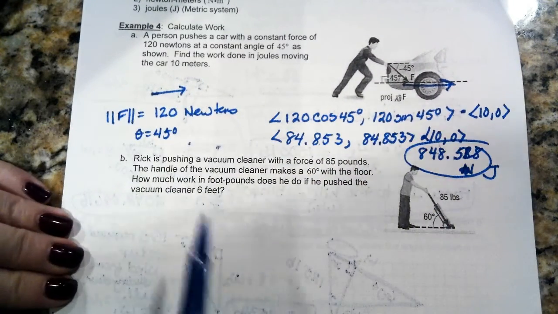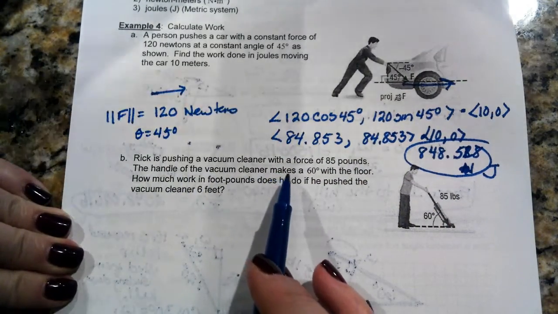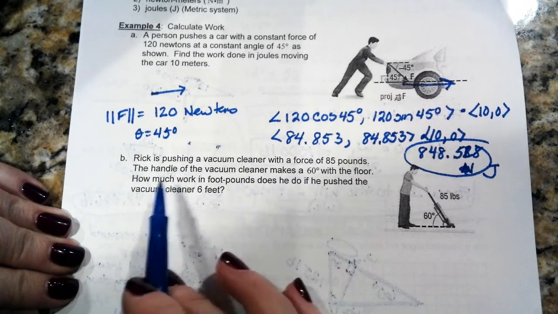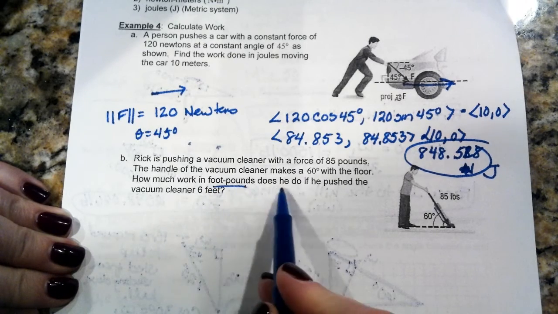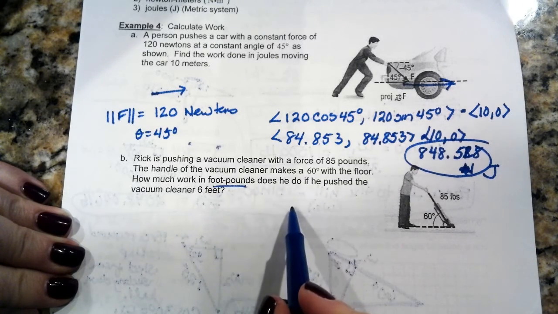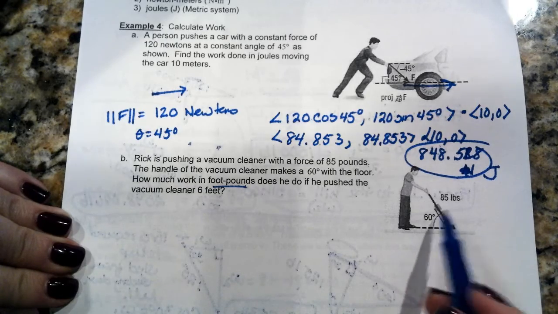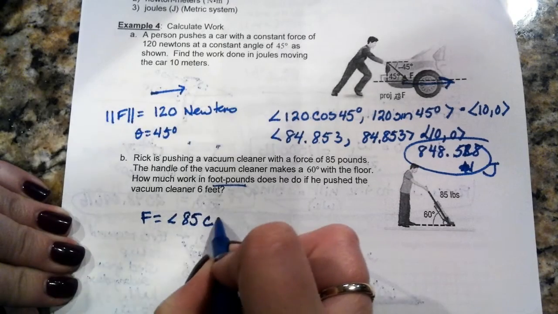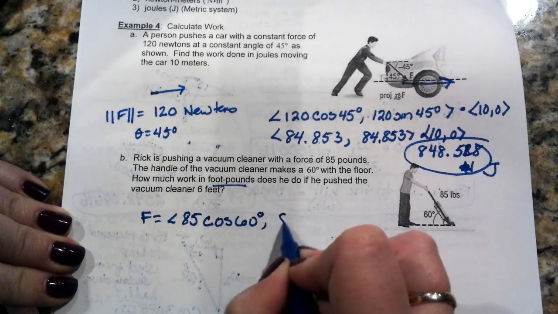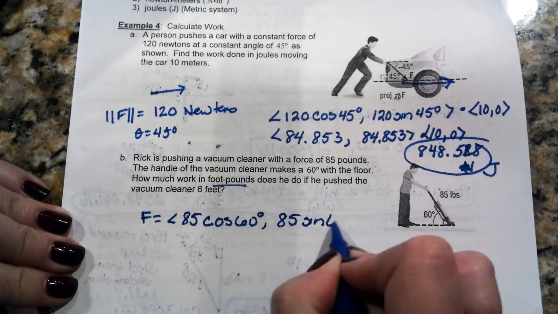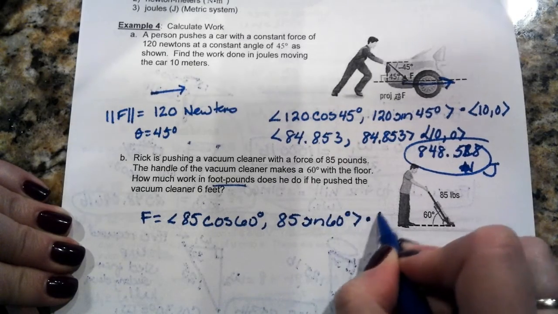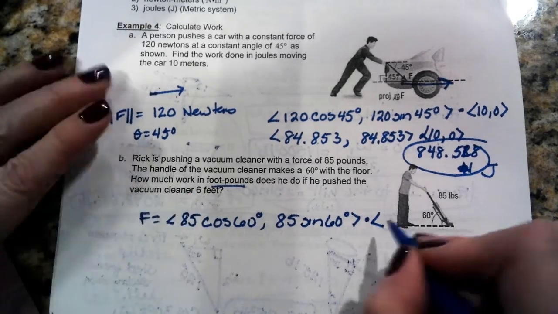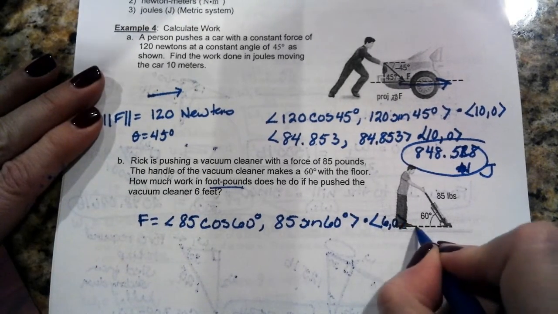So here's another example. Rick is pushing a vacuum cleaner with a force of 85 pounds. The handle of the vacuum makes 60 degrees with the floor. How much work in foot-pounds does he do if he has pushed the vacuum cleaner 6 feet? So again, I can find my force vector by taking the magnitude, multiplying it by the cosine of 60 degrees, and 85 times the sine of 60 degrees. I'm going to find the dot product with how far I'm pushing the vacuum cleaner, which is 6 feet, which is 6, 0.